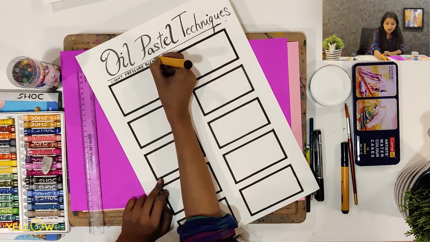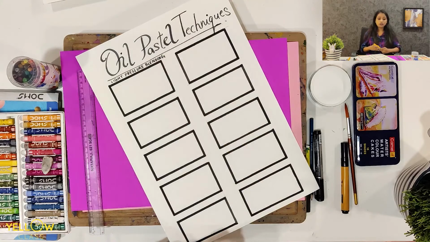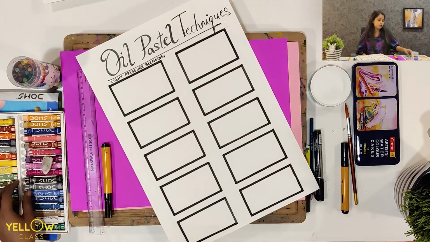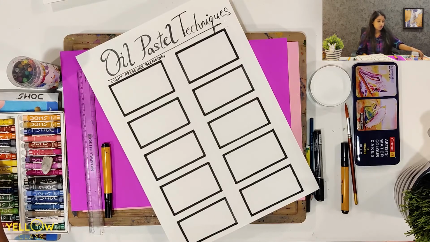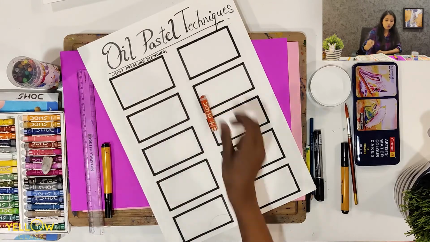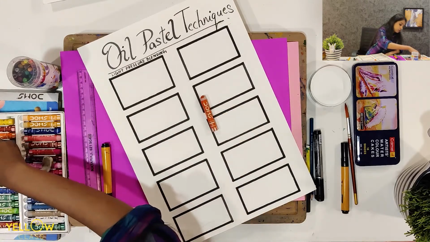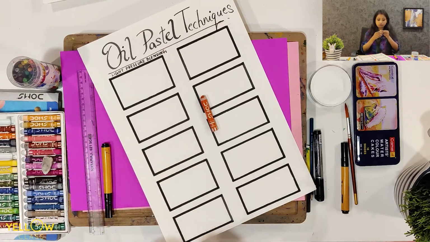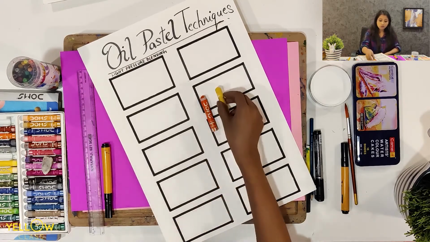Everybody can just write above: light pressure blending. So what do you mean by this? What do you mean by this light pressure? Everybody take your red oil pastel and take your yellow oil pastel, okay? Take your red and yellow oil pastel, everyone.